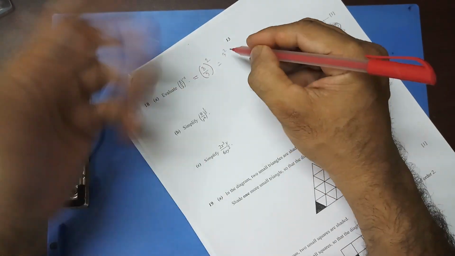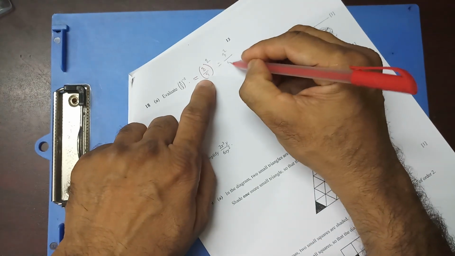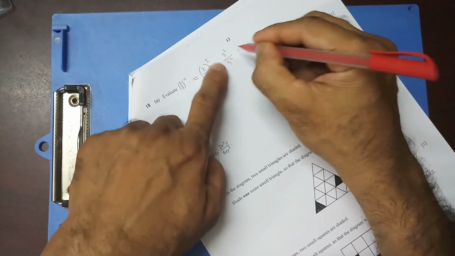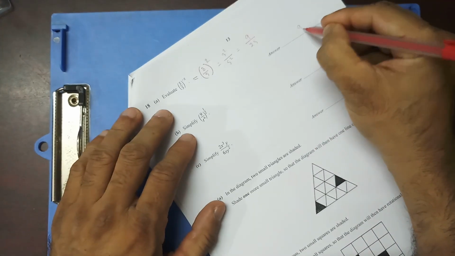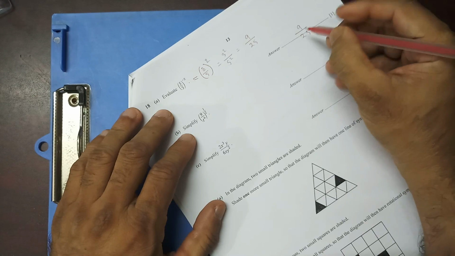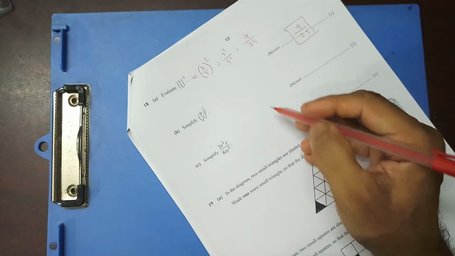So 3 squared, if I take the bracket off, 3 squared and 5 squared. Squared is going to be on both of them. So 3 squared is 9, 5 squared is 25. So the final answer is 9 by 25. So that's my final answer.